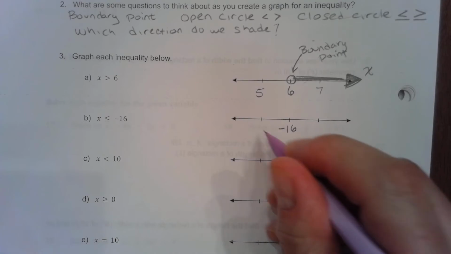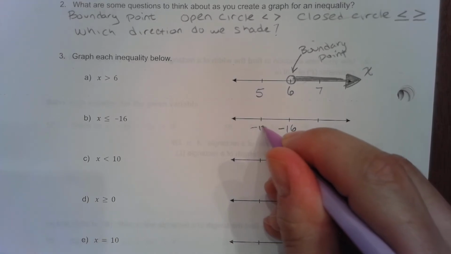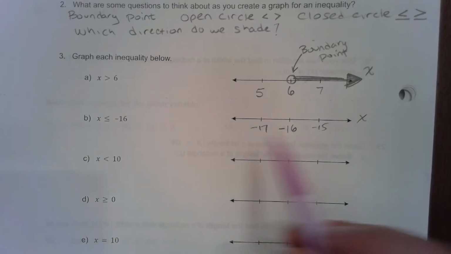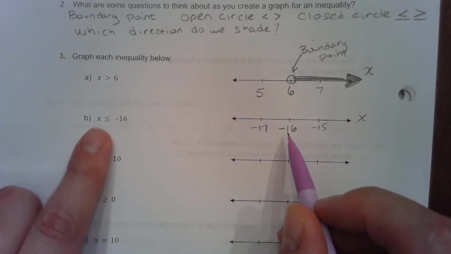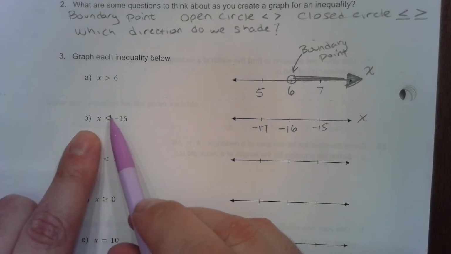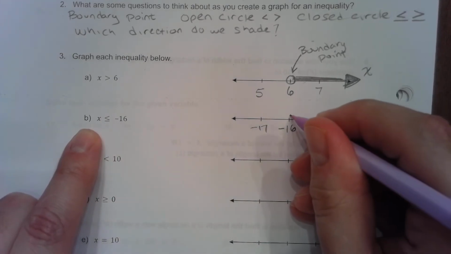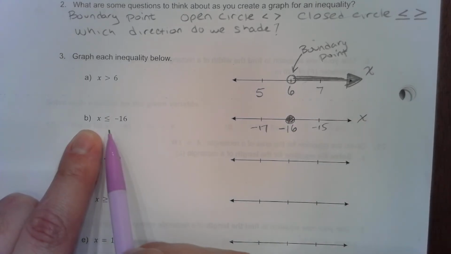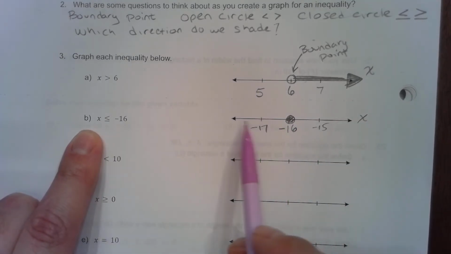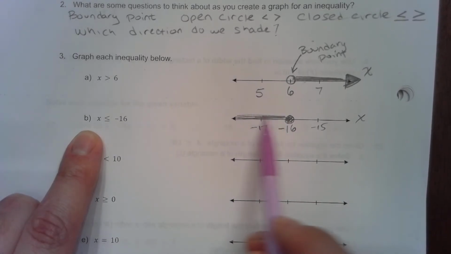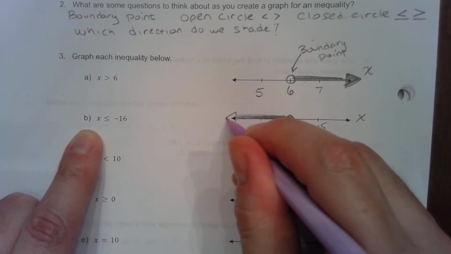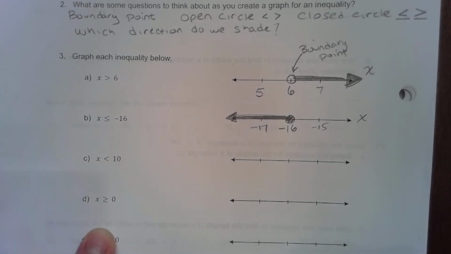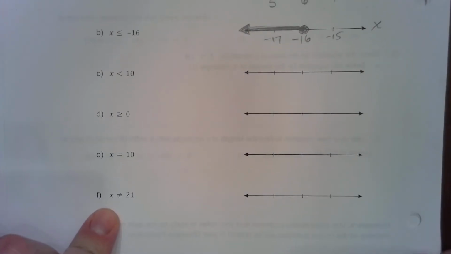So a number that's less than negative 16 is actually negative 17. Negative 15 is to the right. Number lines always increase from left to the right. Because negative 16 is a solution to this, negative 16 is less than or equal to negative 16, the boundary point I'm going to use is a closed circle, and the numbers that are less than negative 16 include anything to the left of that boundary point. Color in the arrowhead.